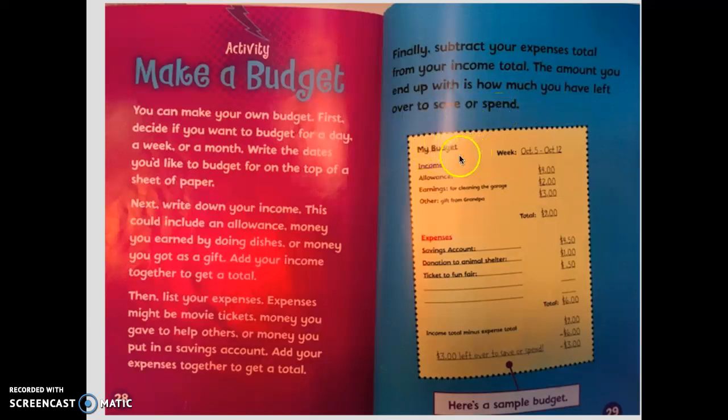Here you can see the title, my budget, the dates, and income. This person gets $4 from an allowance, $2 earnings for cleaning the garage, and $3 for a gift from Grandpa. And they added this up and got a total of $9.